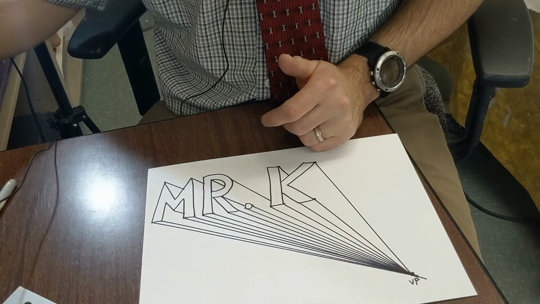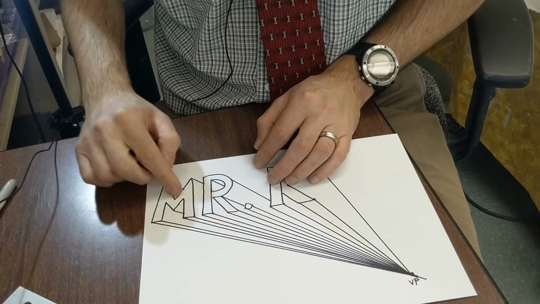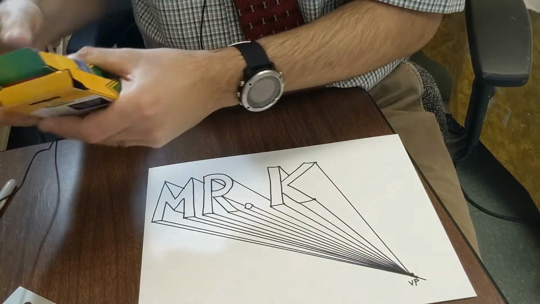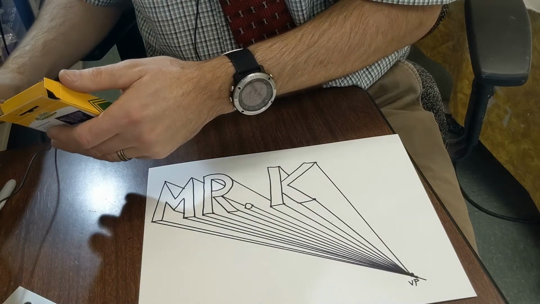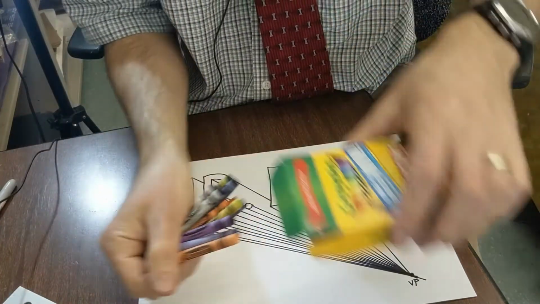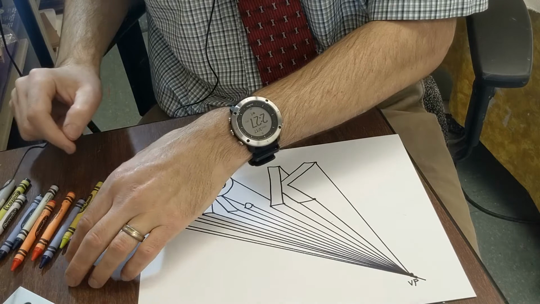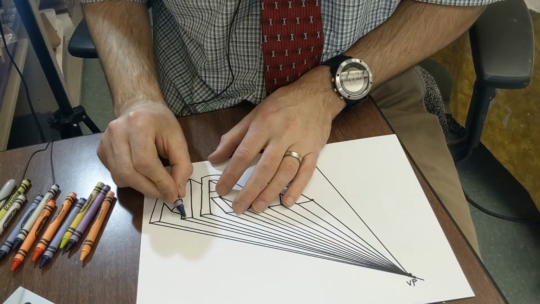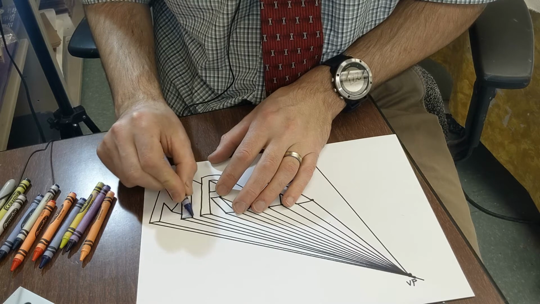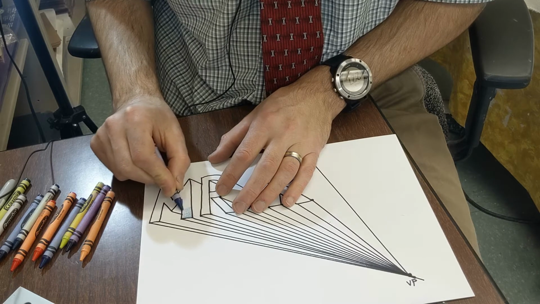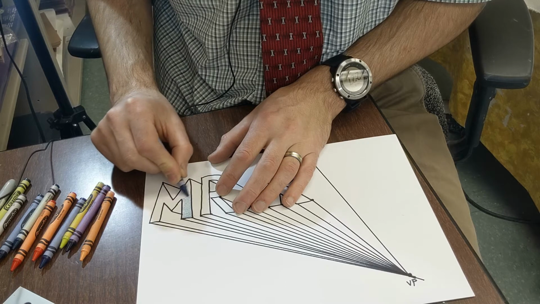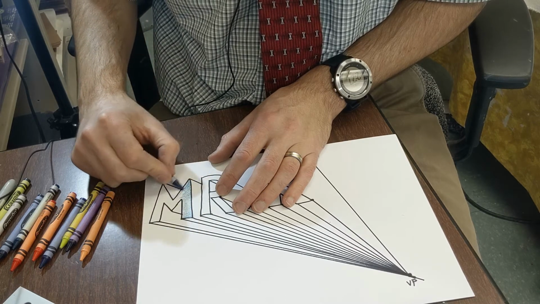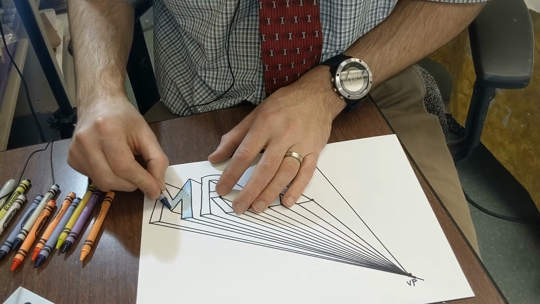What I suggest you do is, let's find some crayons here. So I have a cerulean blue here, and I'm going to do that for the front of my M. So I'm going to go through and color all of the front of this M, all one color, so I know exactly where it is.